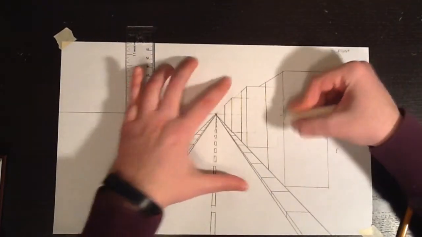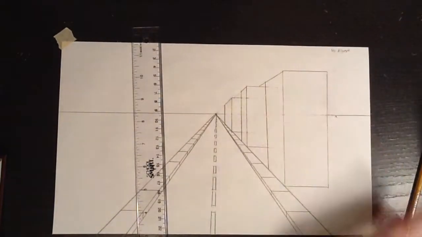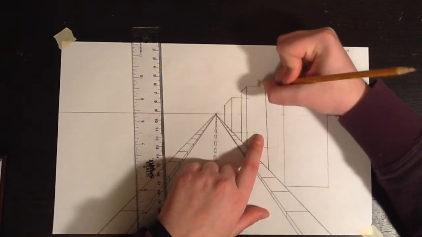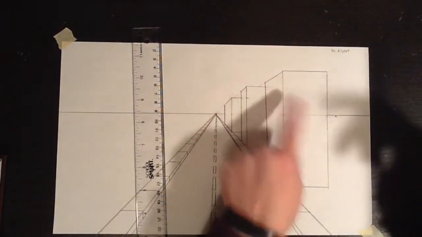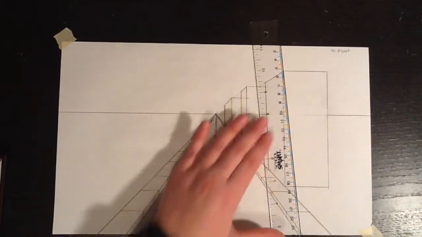We can also erase the horizon line. And then we can erase that extra little piece of the converging line that we don't need anymore. We just needed that to create the top edge of our building. We've got 3 buildings here. Let's make 1 more building.